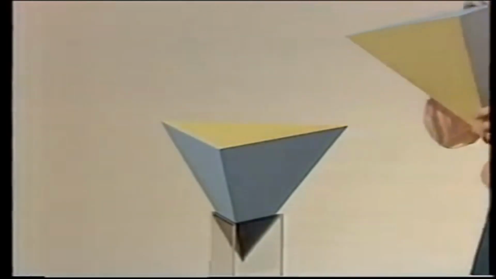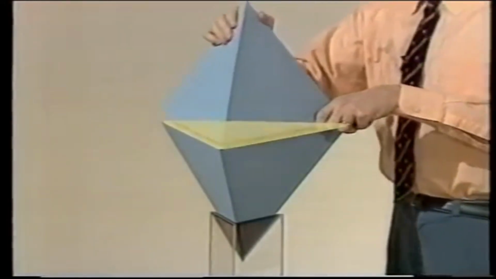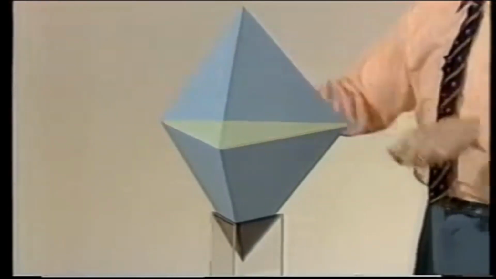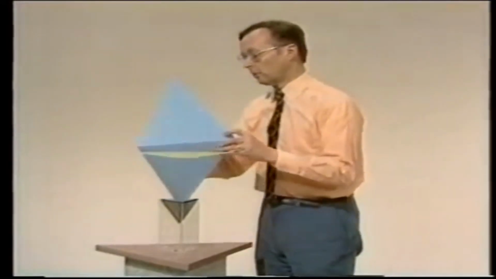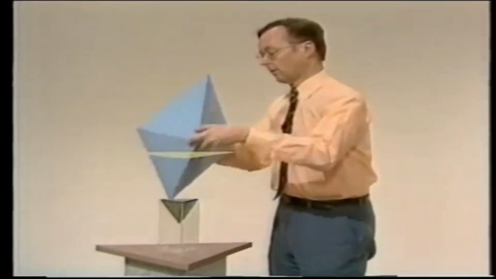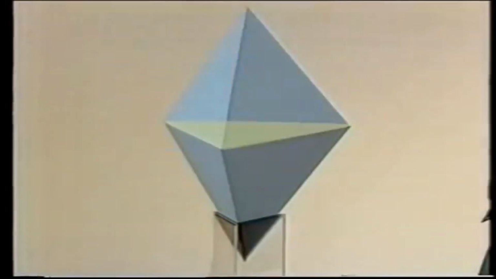We can use the triangular cross-section as a reference. We'll keep the triangle superimposed and fixed in space. That way, as I move the object, we'll keep track of its original position in space.